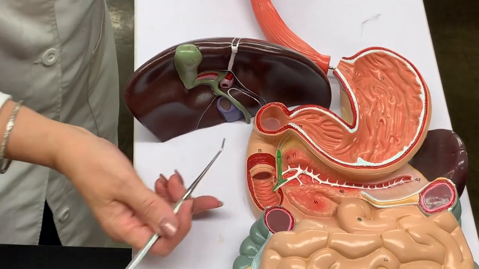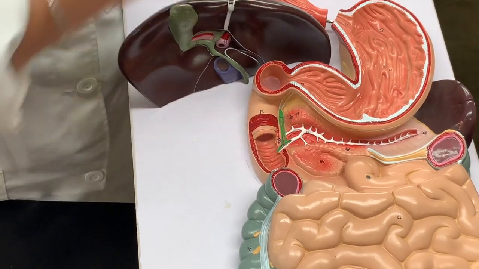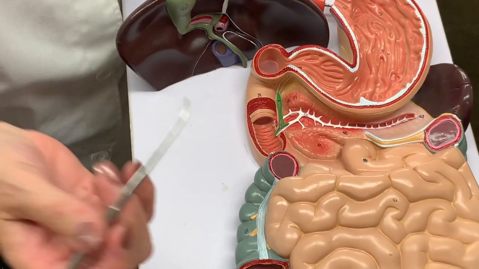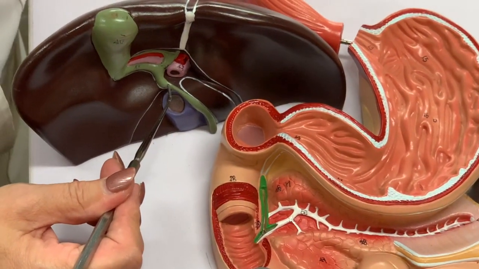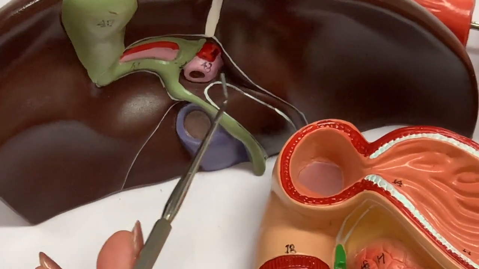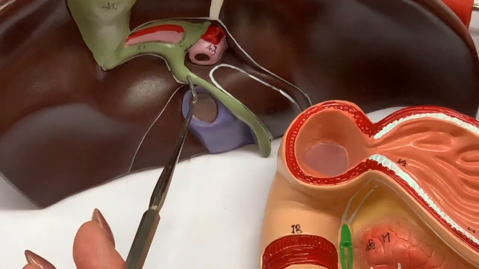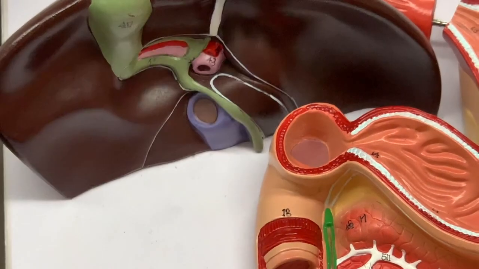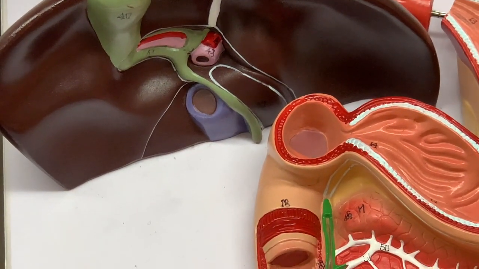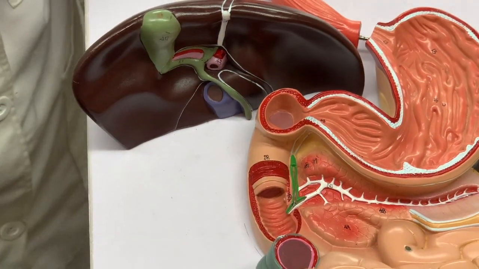So think of it as going to the bank and you have a great deal of money. You want to drop that money in the bank before you continue on your journey. It's a bypass. The 3rd structure of the portal triad is the common bile duct. So the proper hepatic artery, hepatic portal vein, and common bile duct make up the 3 structures of the portal triad. That's the guts.